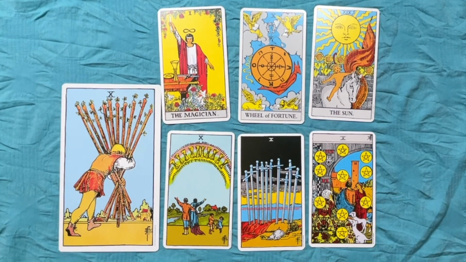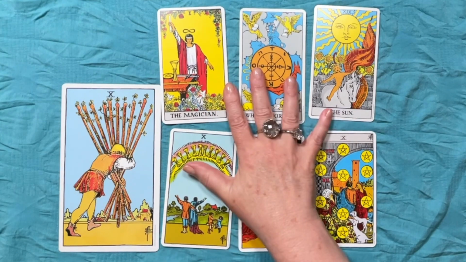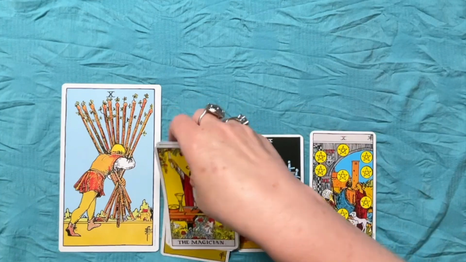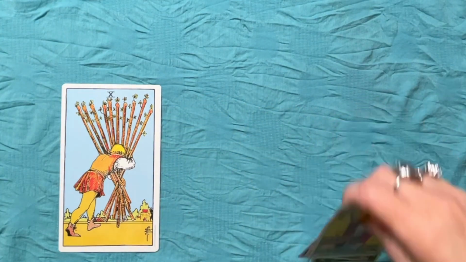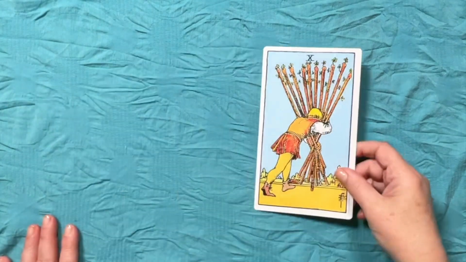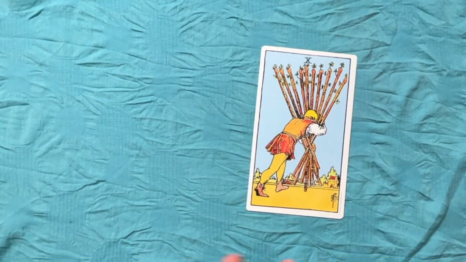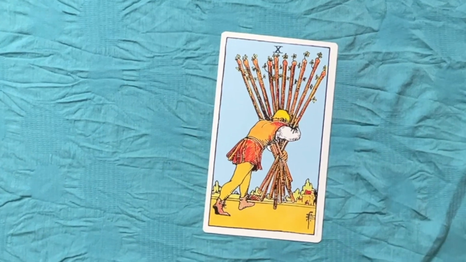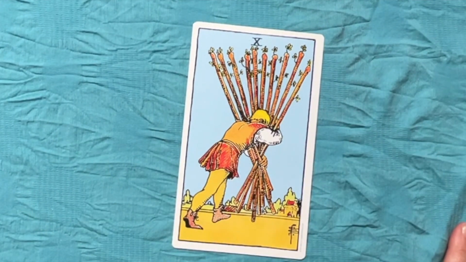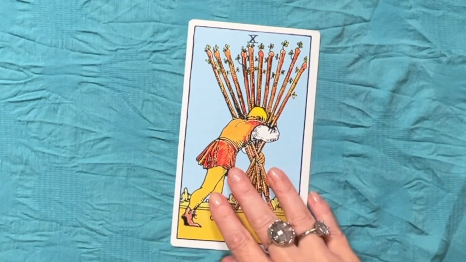So I'm going to put these away because they're all going to have their own videos. That was just to give you 10 of Wands in perspective of the rest of the cards in the deck. Let's have a look at 10. And then once I finish 10, I'm actually going to show you the wands in progression, so that you can actually see the story of the wands as they travel through. So let's have a look.